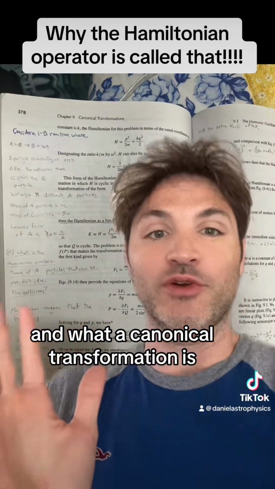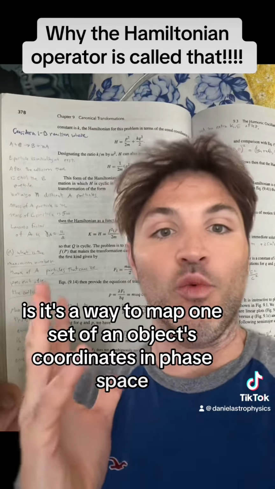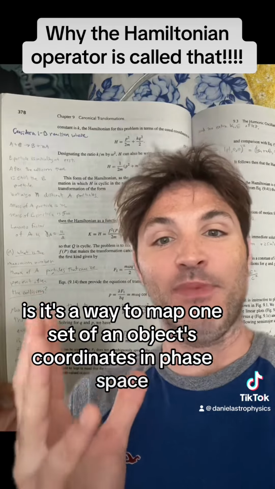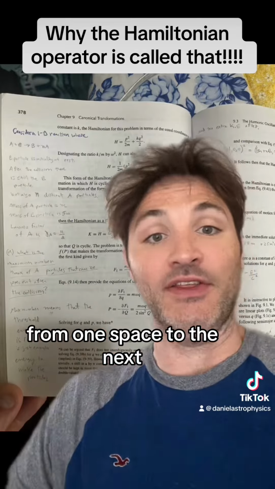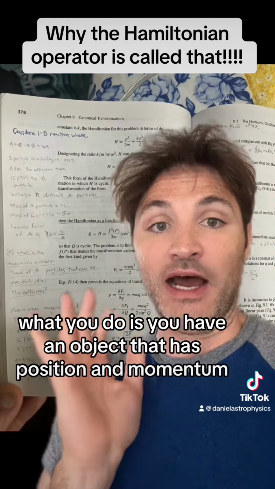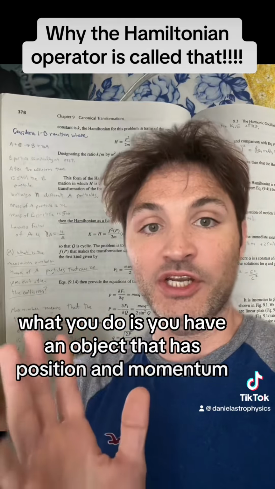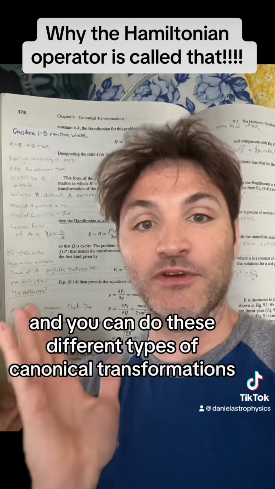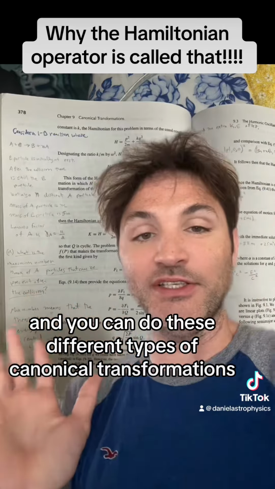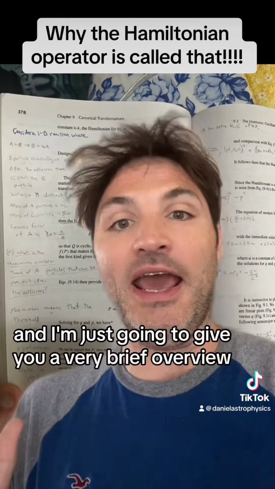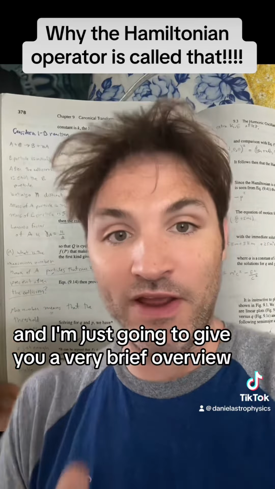So here we have canonical transformations. What a canonical transformation is, it's a way to map one set of an object's coordinates in phase space from one space to the next. So essentially, you have an object that has position and momentum, and you can do these different types of canonical transformations and move from one coordinate system to the next. And I'm just going to give you a very brief overview.